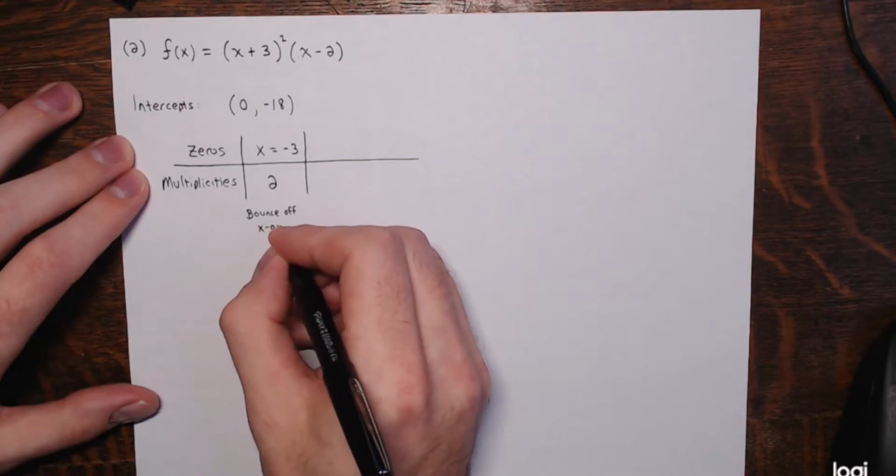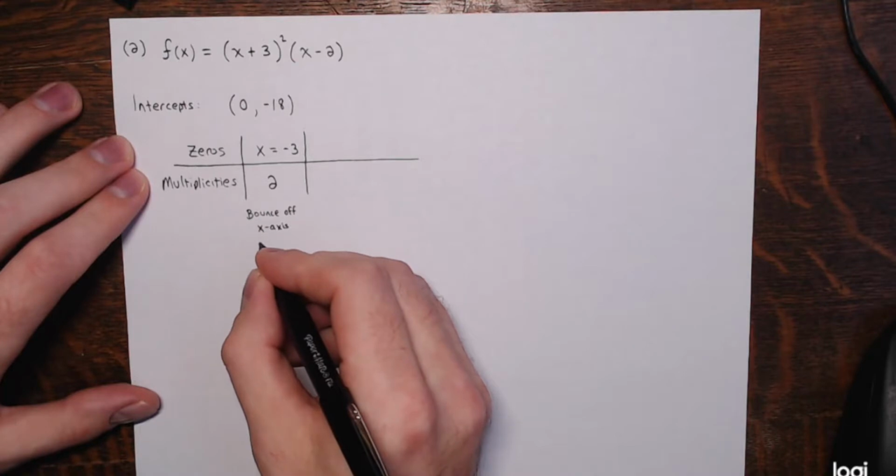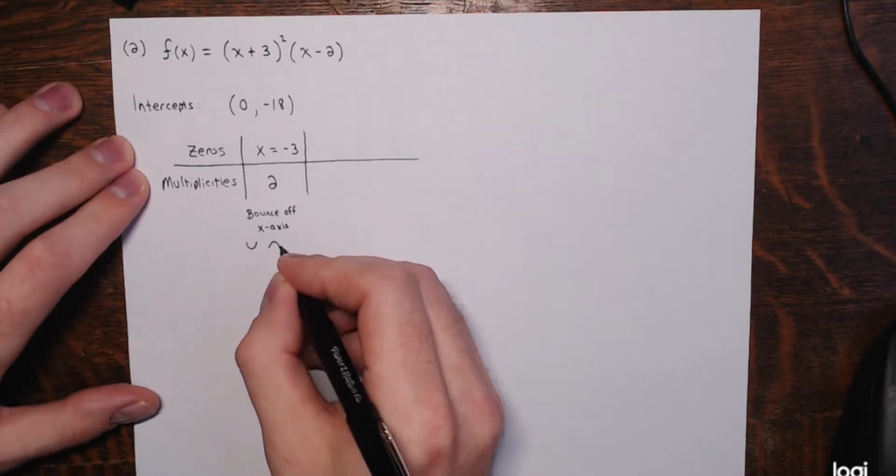And it's going to be like a parabola, right? Like a degree 2 polynomial, like this or like that, depending on which way we're coming from.